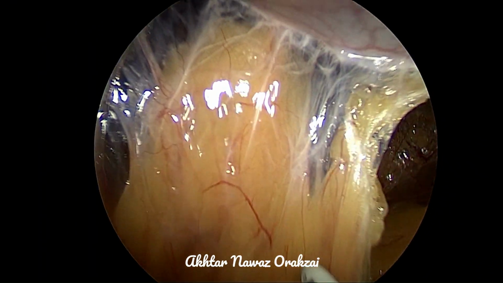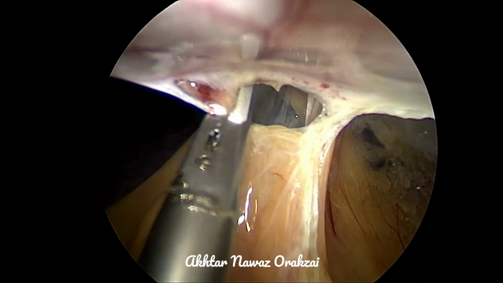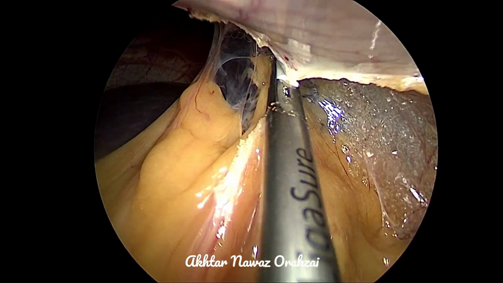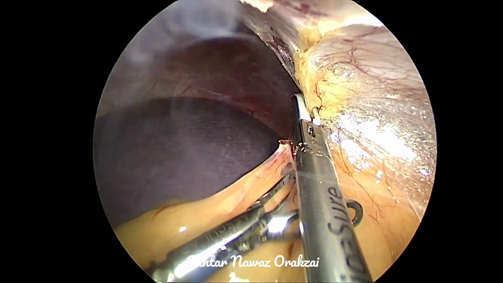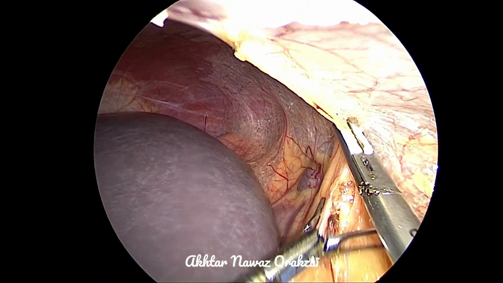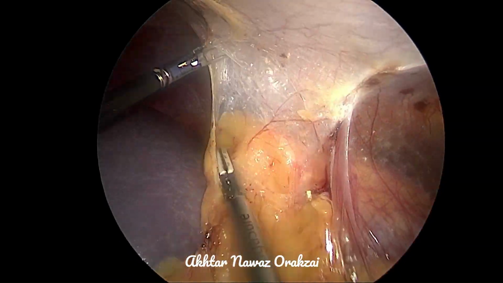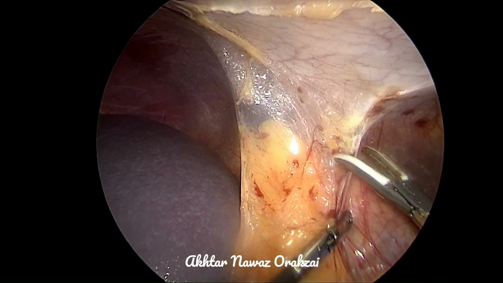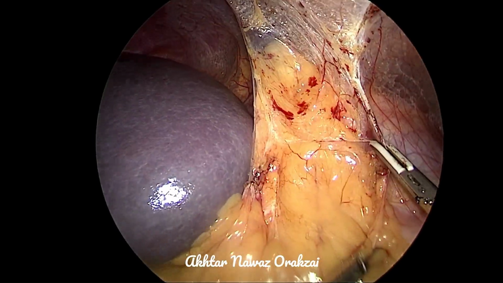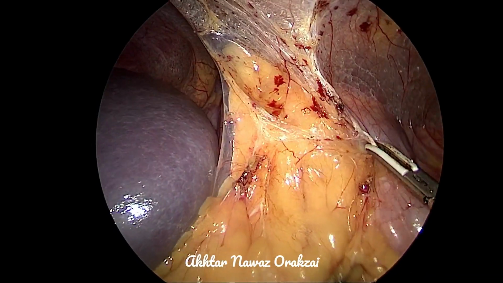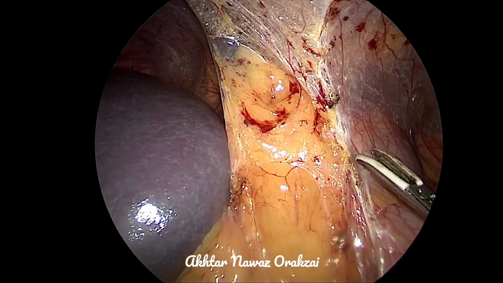Let's discuss the procedure now. The port placement for nephrectomy, whether that is a simple nephrectomy or radical nephrectomy or a pyeloplasty or a pyelolithotomy or a ureterolithotomy for a stone in the proximal ureter remains the same. And I use the triangular method for my procedures on the kidney, as I already discussed in the previous video of a lady with a BMI of more than 40.